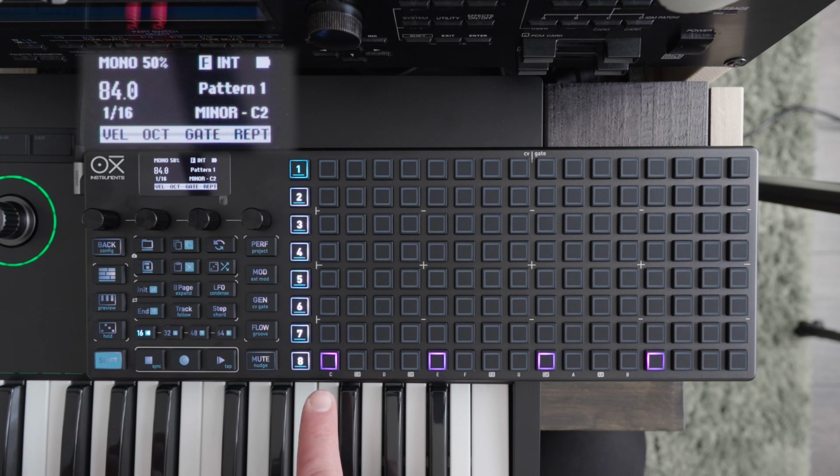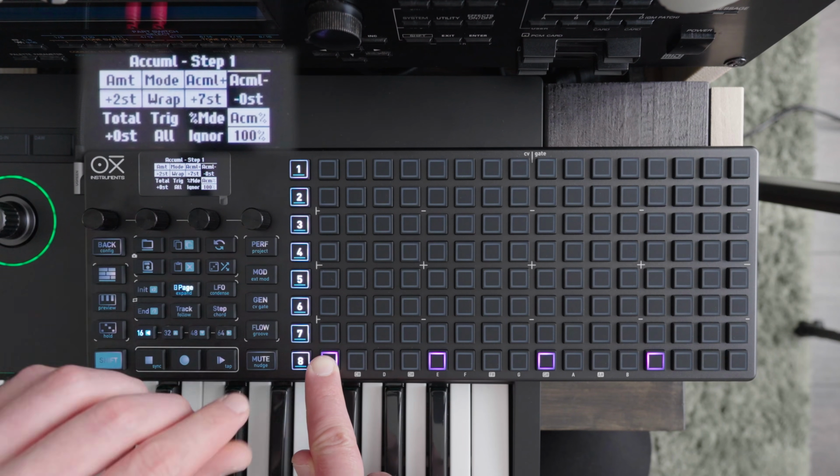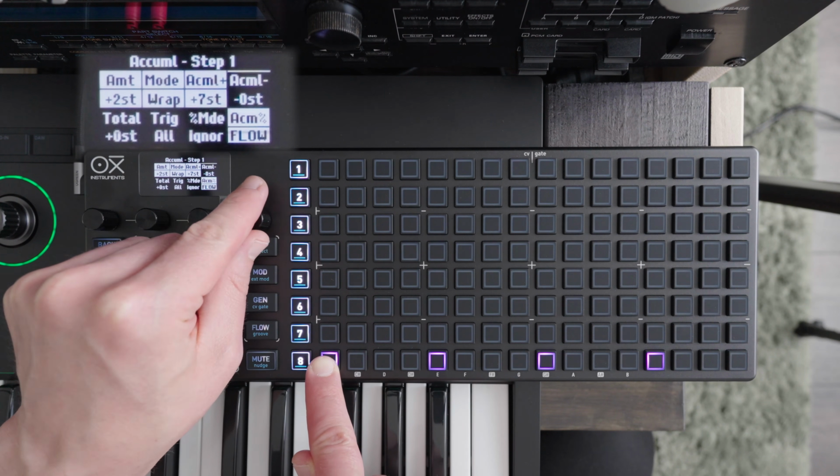So now let's add accumulation to the step here that has the repetitions. So we'll set it to flow.